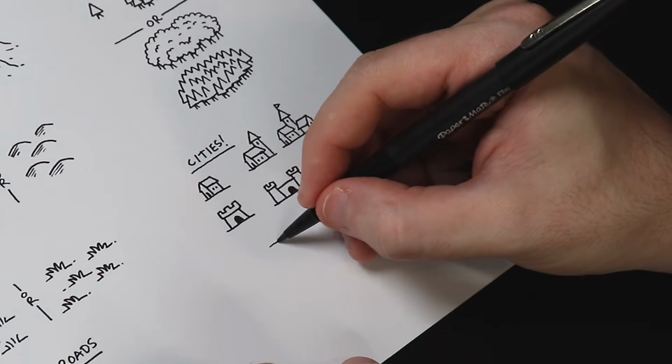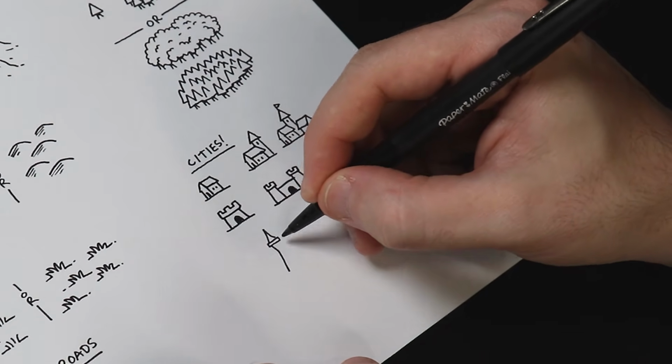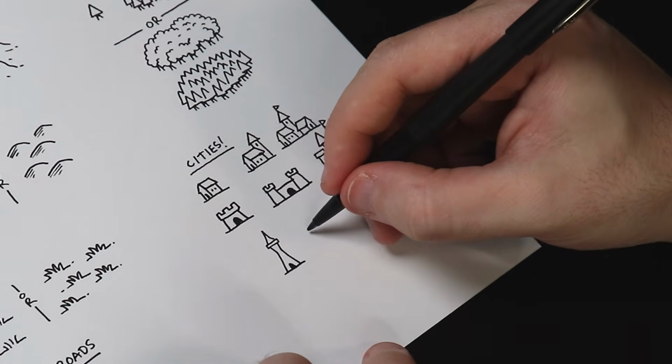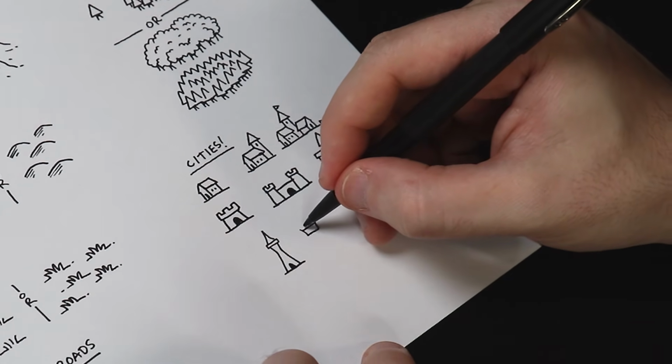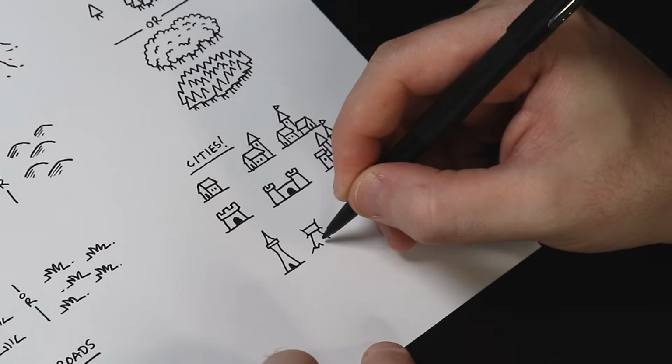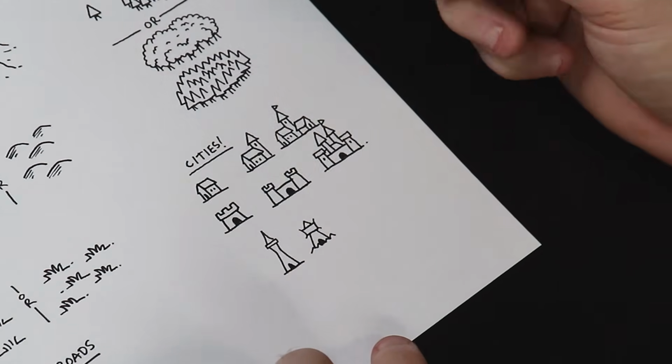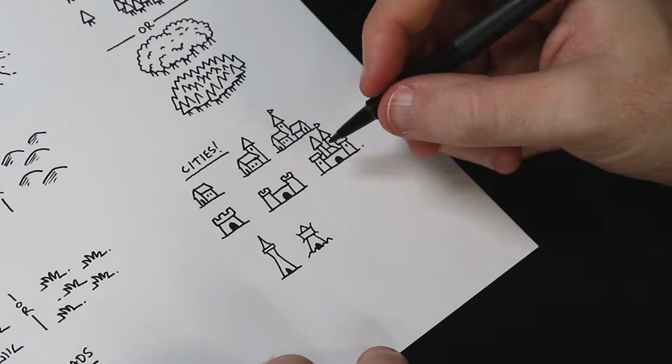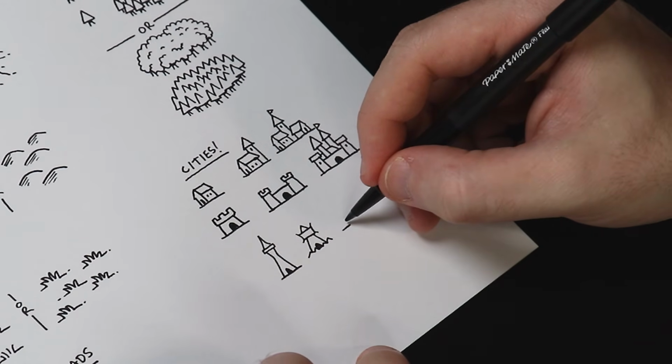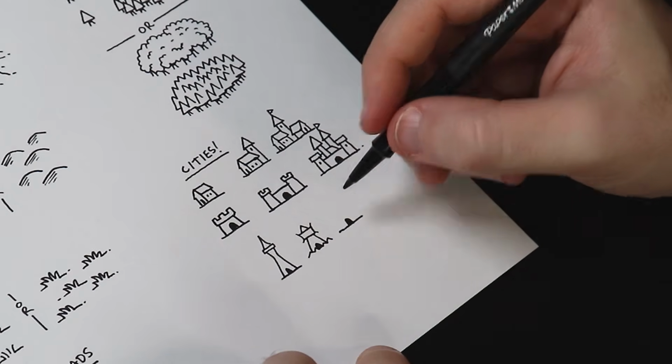So for a village, I start with just one little house. A town gets a house and a tower, and then a city gets two houses and a tower. And then you can go crazy with it. Make wizard towers and orc towns and different variations on the houses and the forts.